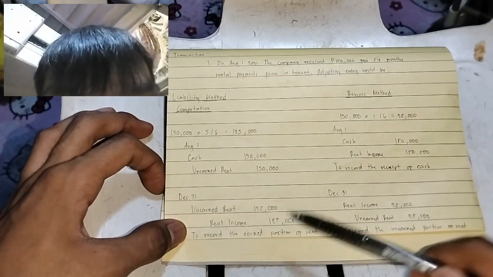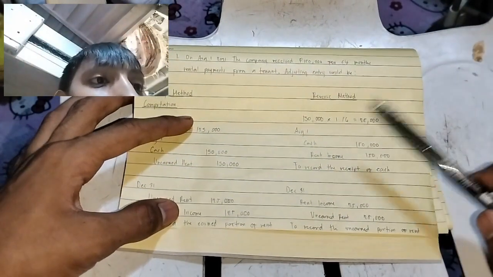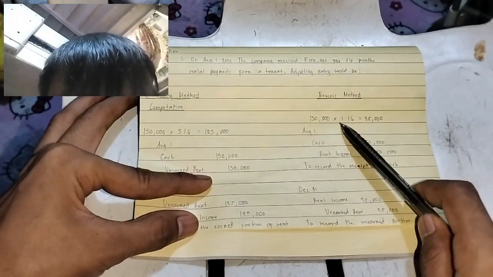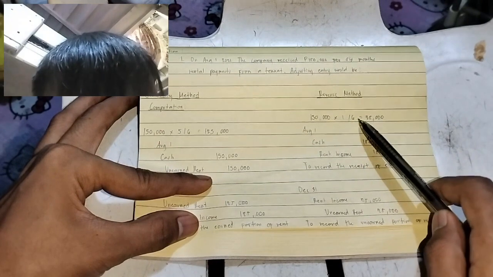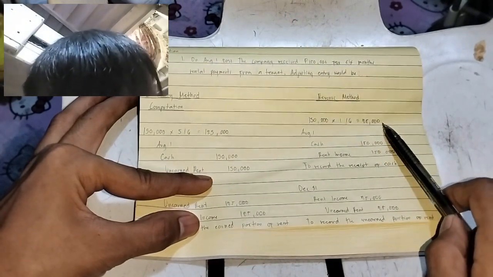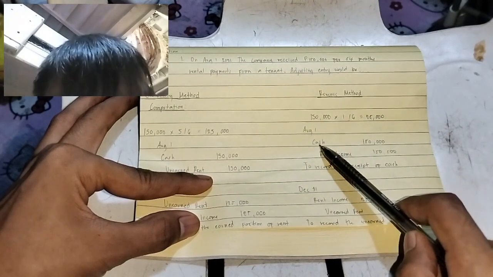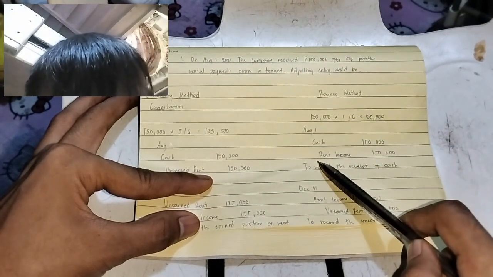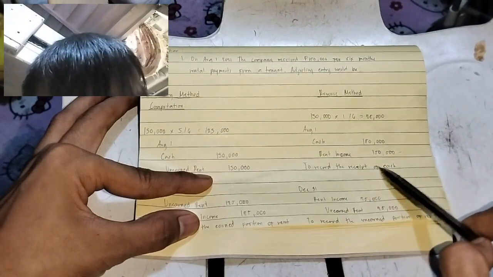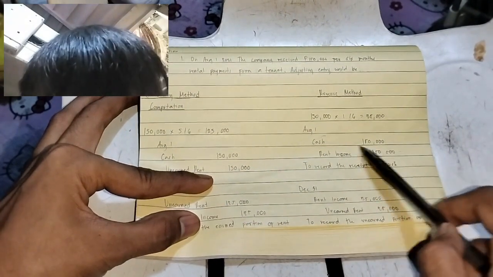If we use the revenue method, computation is 150,000 multiplied by 1 divided by 6 equals 25,000. August 1, cash 150,000, rent income 150,000, to record the receipt of cash. So this is the journal entry.